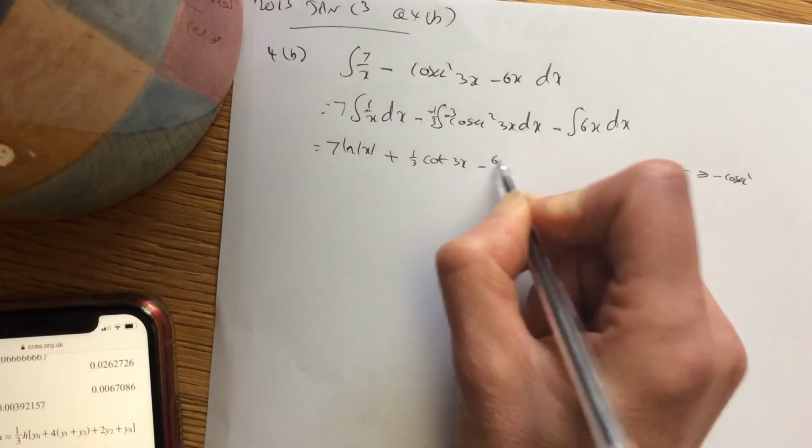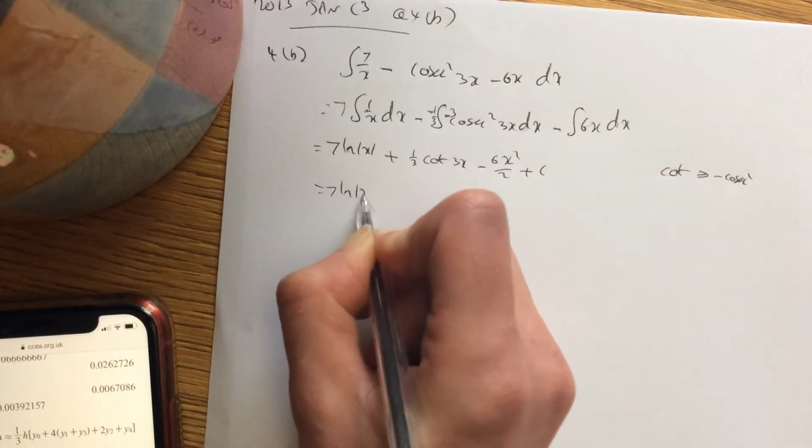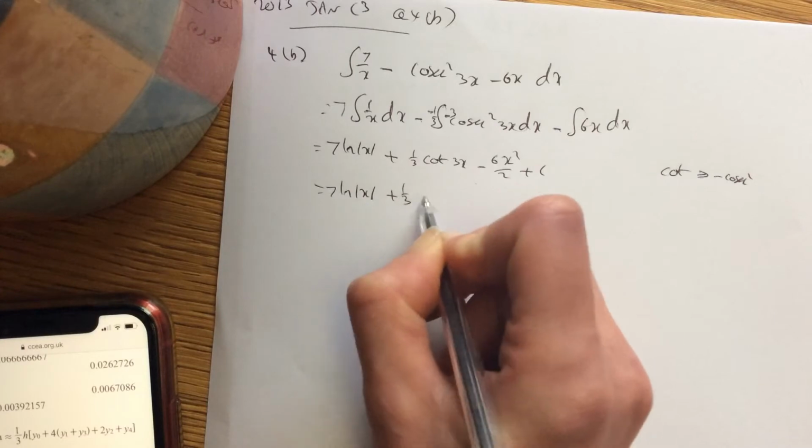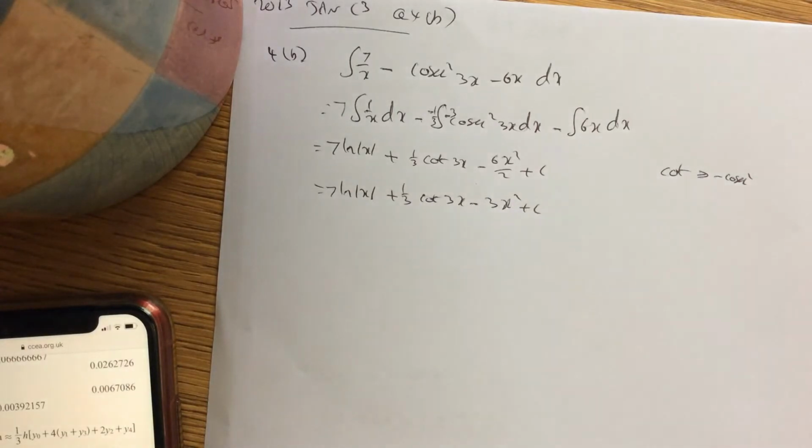To integrate this, add 1 to the power, divide by it. And then just tidy that up. So it's a third cot 3x minus 3x squared add c.